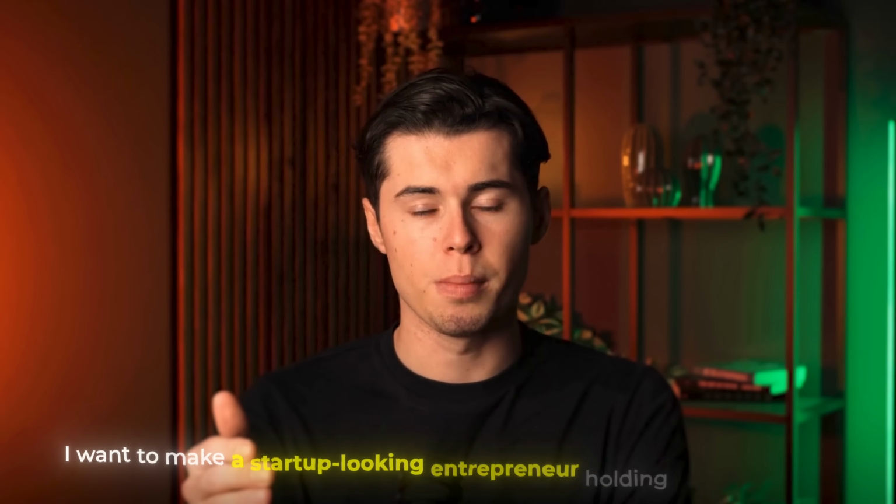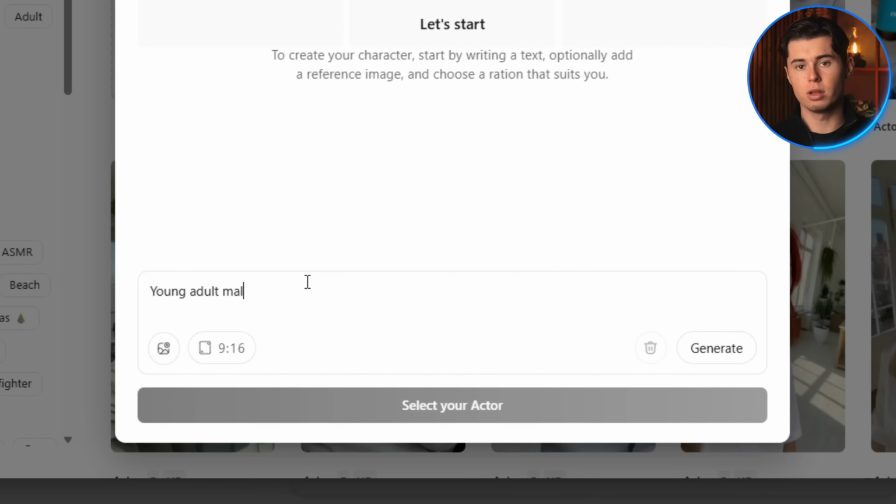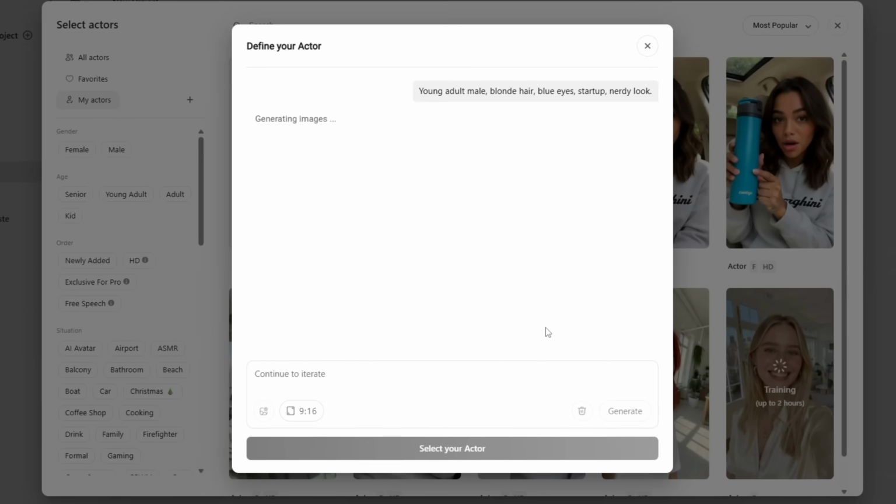For my idea, I want to make a startup-looking entrepreneur holding a tech product. So I'll describe him as young adult male, blonde hair, blue eyes, startup, nerdy look. Then click Generate and let Nano Banana do its work. Now you don't need to go overboard on the prompt. Even with a simple description, you'll still get very strong results.